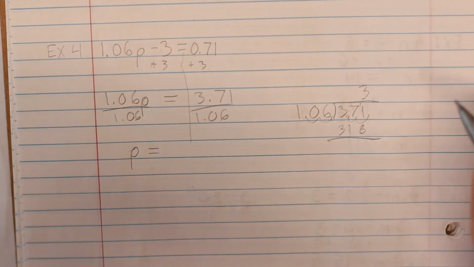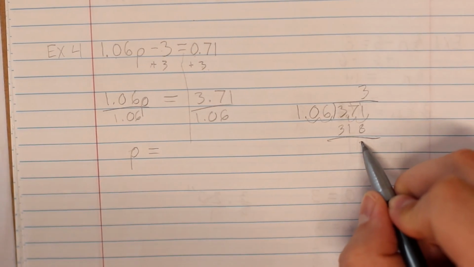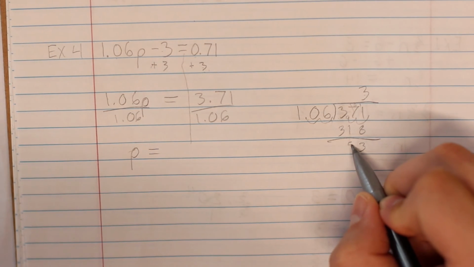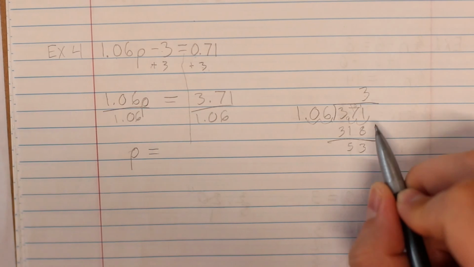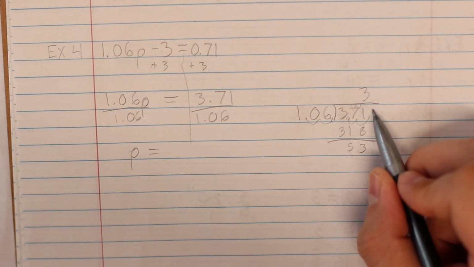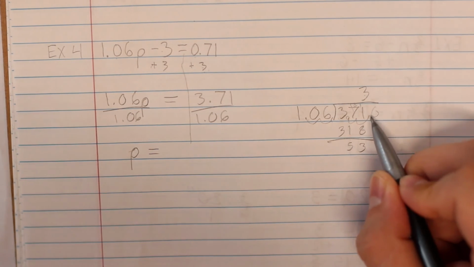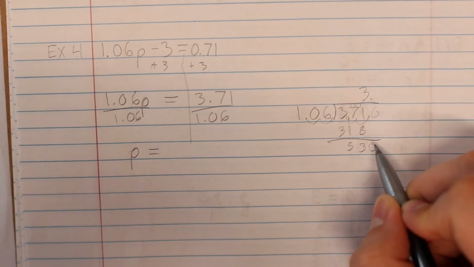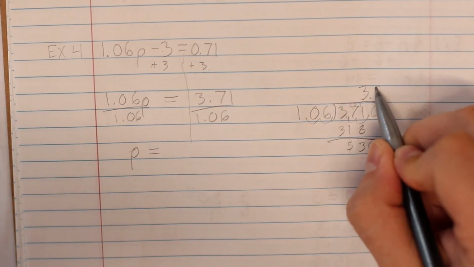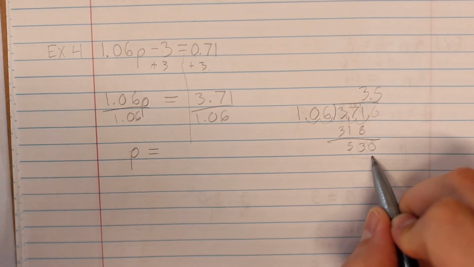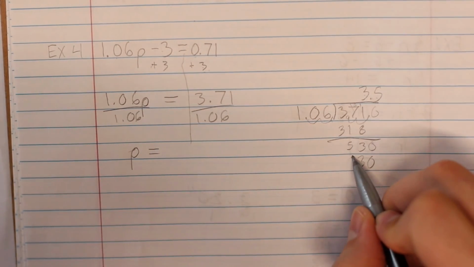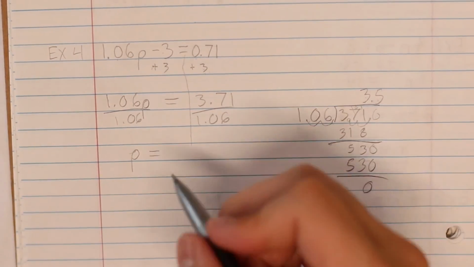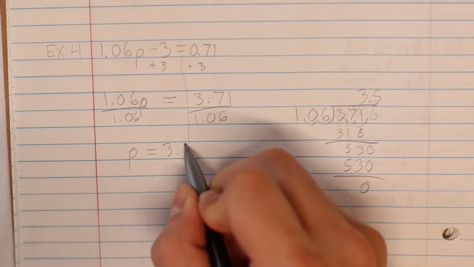You would need to subtract, so we're going to borrow. That becomes an 11, which is a 3. That's a 6 now, minus 1, which is 5. Okay, so now we just bring down a 0. Now this is where the decimal is, so it's understood as decimals there. Bring down a 0. And I'm betting that goes in 5 times. You multiply that, you do get 530, and you subtract, and hey, look at that, you get 0. So our answer comes out to be p is equal to 3.5.